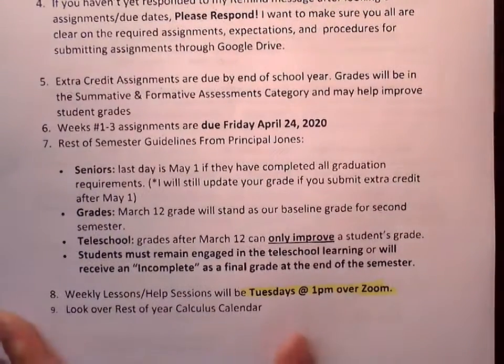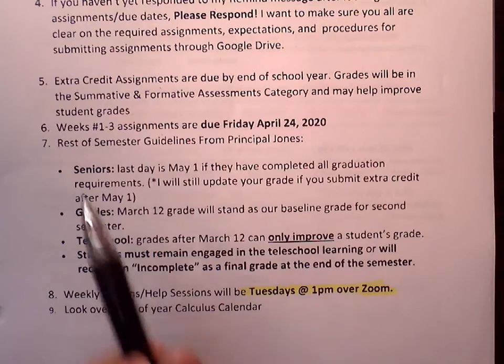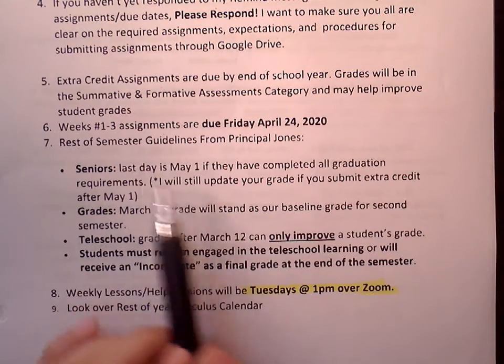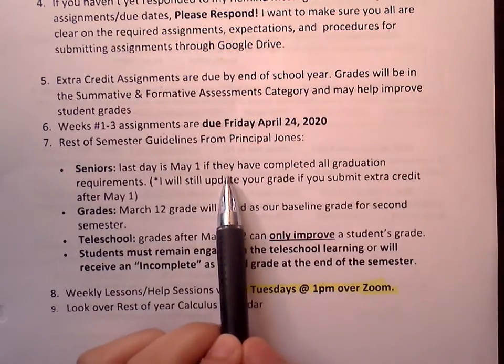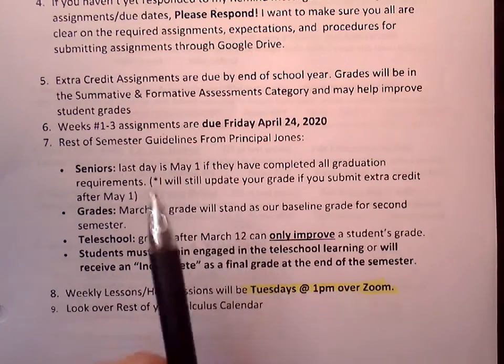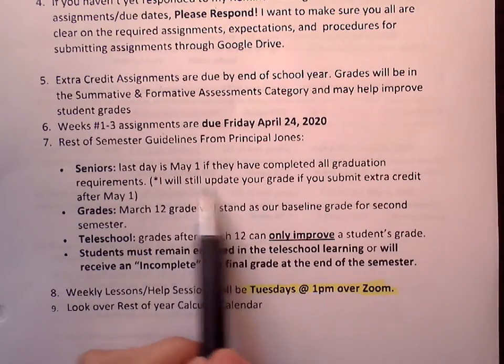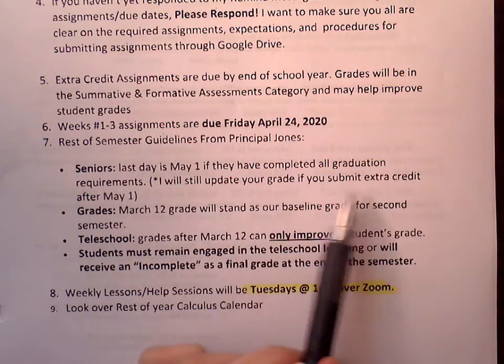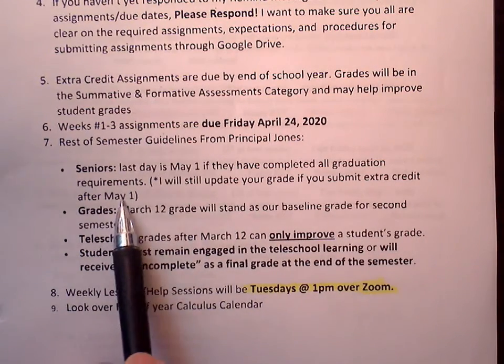Here are the rest of the semester guidelines. You hopefully have seen these from Mr. Jones. Seniors, your last day is May 1st if you've completed all your graduation requirements. However, I will still update your grade if you submit your extra credit after May 1st.